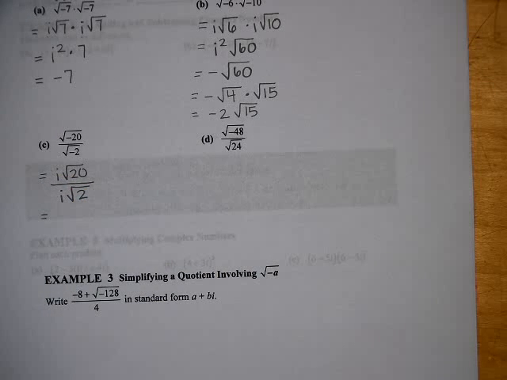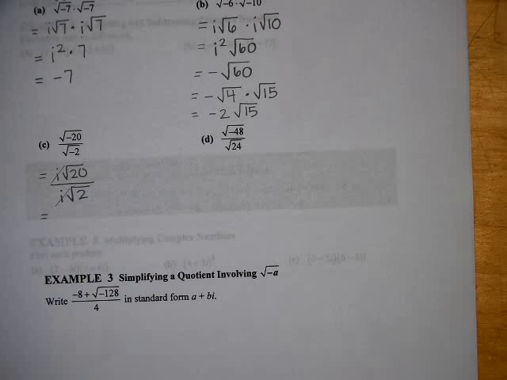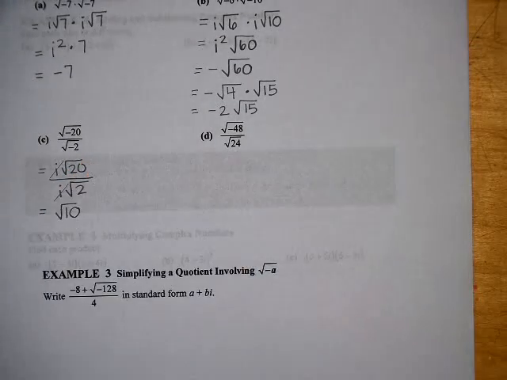Now your i's will cancel, and then since you have square root of 20 over square root of 2, your radical rules say that you can divide 20 and 2, and that will give you the square root of 10.